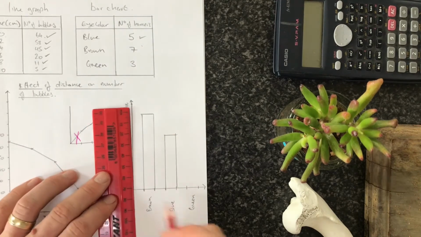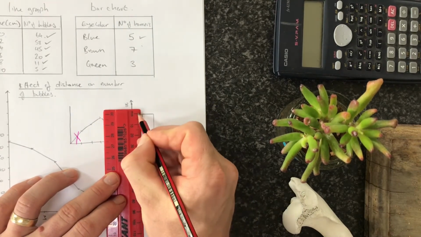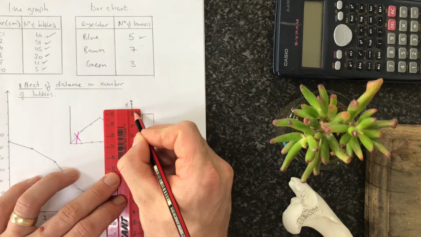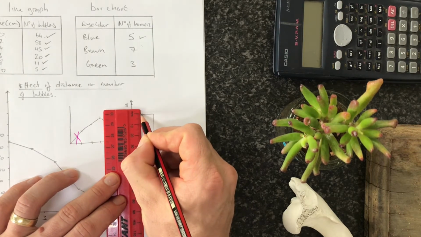Okay, and a top tip is make sure that when you're measuring, you measure exactly to the 0 line, not to the end of the ruler. Remember there's a bit of a space here, it needs to go to that, not the top.